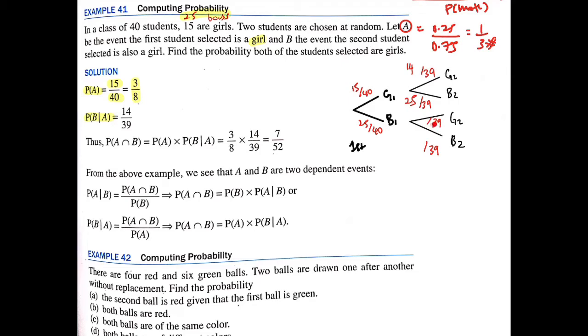Let's see the second tree diagram here. If the first is already chosen as a boy, from 25 boys, now the boys become 24. How about the girls? The girls were not chosen here, so the girls stay as 15.